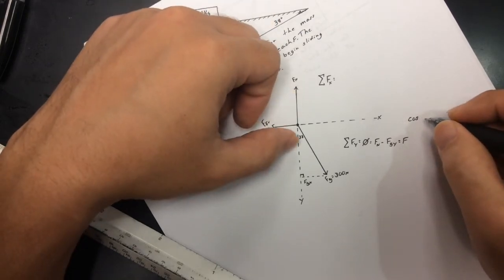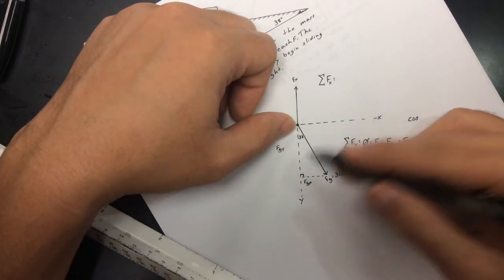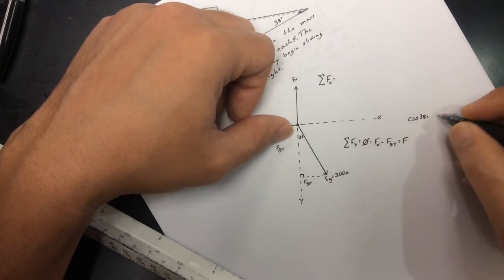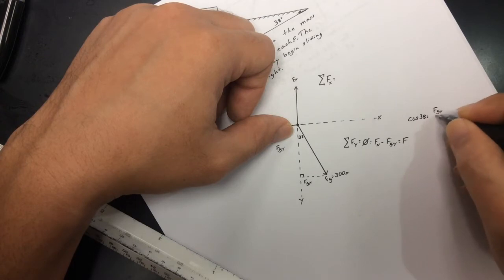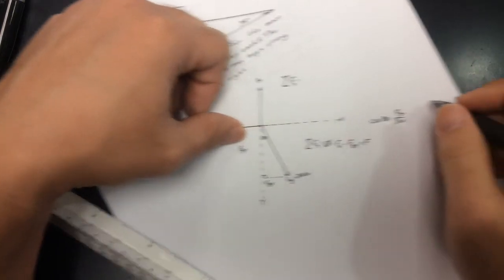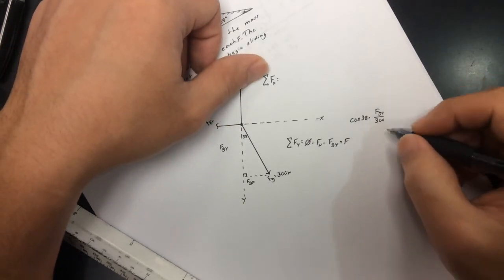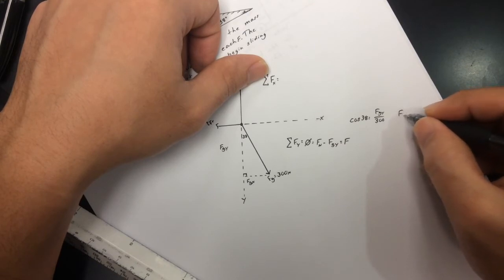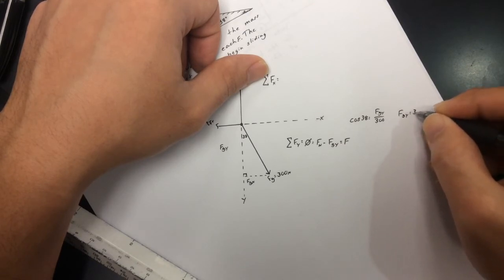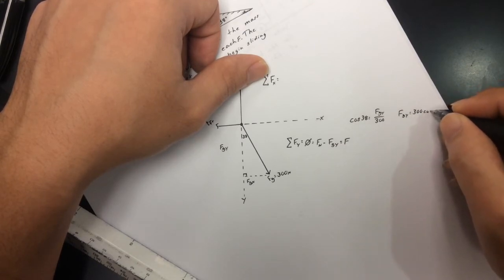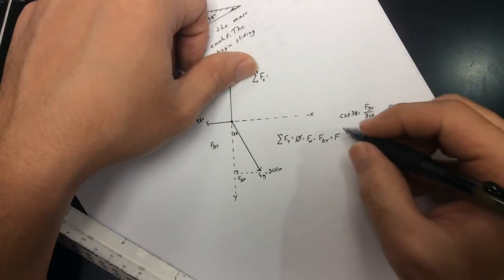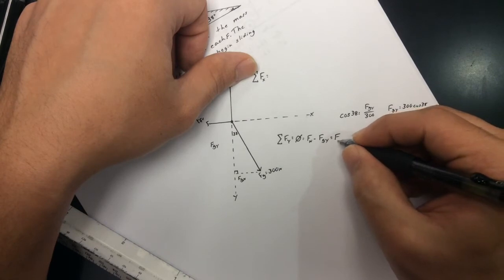Cosine is going to be adjacent over hypotenuse. So this is the adjacent side, we're going to use cosine. It's going to be cosine of 38 is equal to the adjacent side, F_gy, over the hypotenuse, which is 300. And so in order to solve for my F_gy, I want to multiply both sides by 300. So F_gy is actually 300 times the cosine of 38 degrees. And so that's what I'm going to put in for my F_gy.